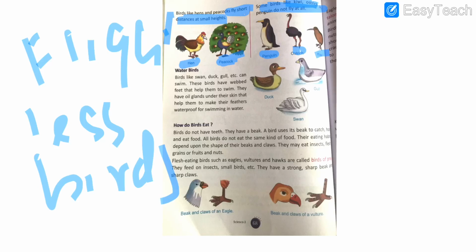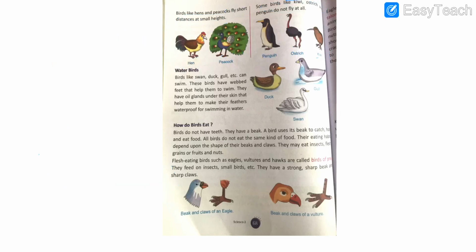Students, there is another kind of birds that are called water birds. Water birds like swan and duck can swim. How can they swim? They have webbed feet.